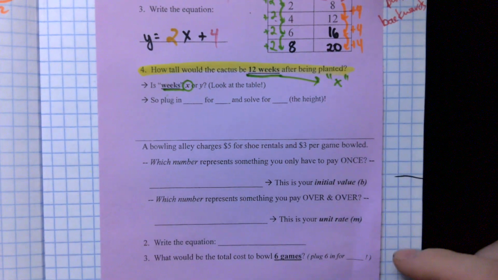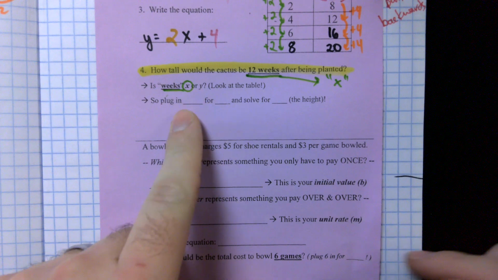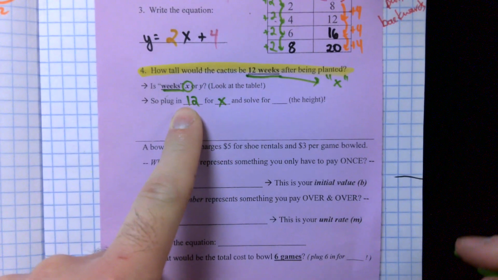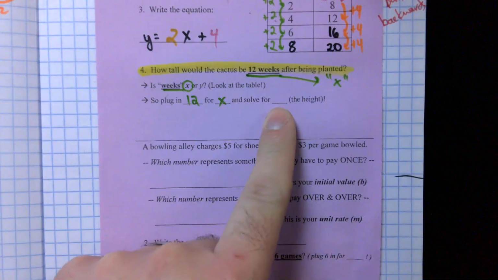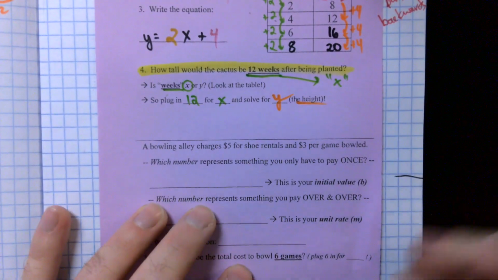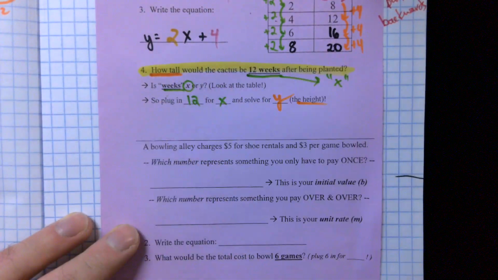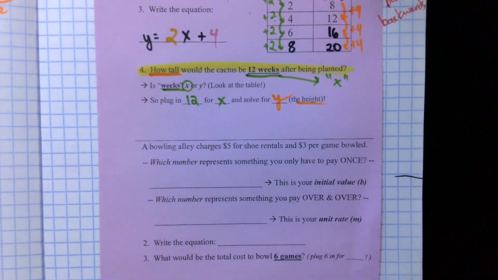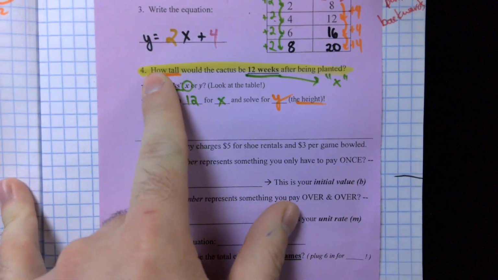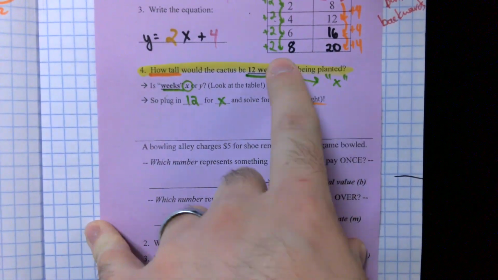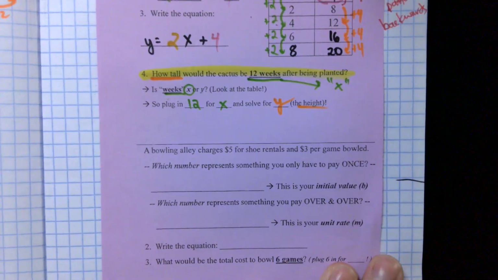So weeks is my X. So I'm going to plug in 12 for X. And then I'm going to solve for Y, which is my height. It's saying how tall would it be? So my answer should be some number of inches, right? How tall would it be? Well, it's going to be blank inches tall after 12 weeks, all right?